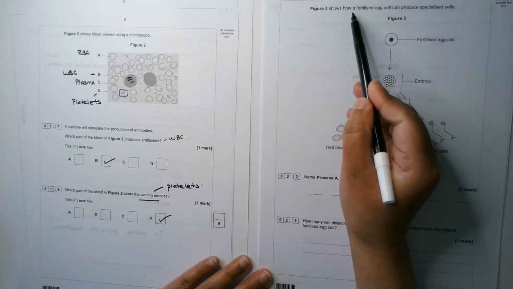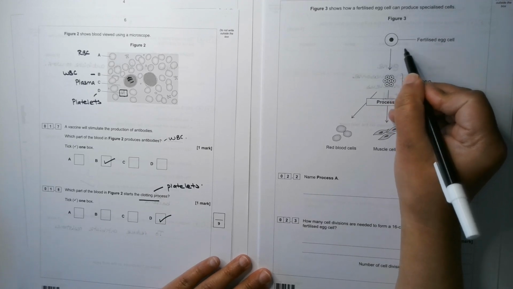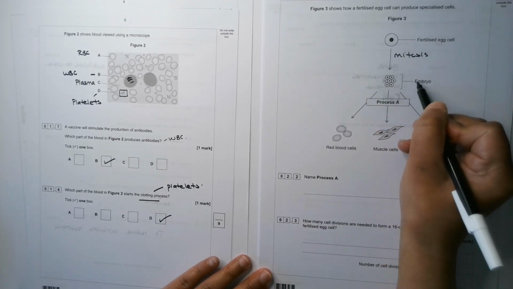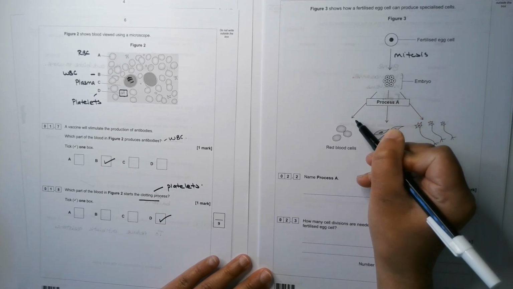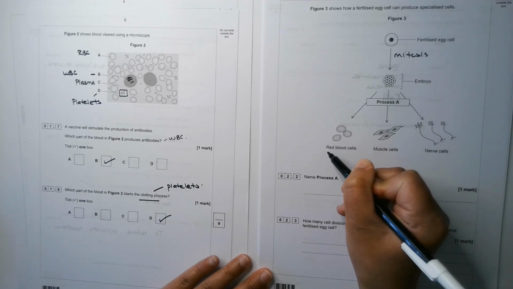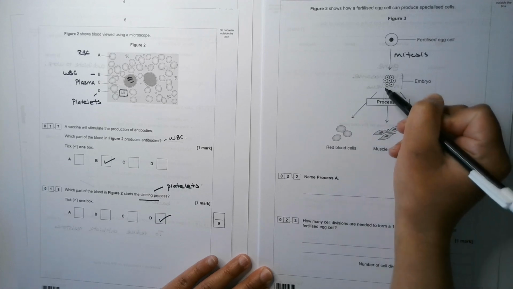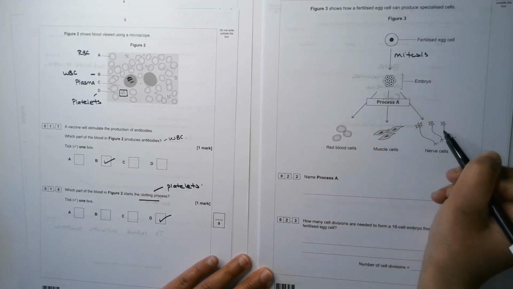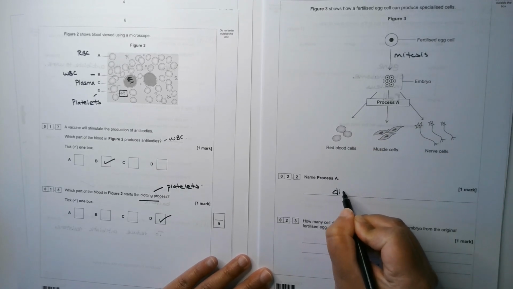So let's have a look. We've got a fertilized egg cell. It divides, obviously the fertilized egg cell divides by mitosis. You end up with a ball of cells, which is an embryo, and then you get some of these cells changing into red blood cells, some change into muscle cells, some change into nerve cells. So these cells are specialized cells. This process of specialization is called differentiation.